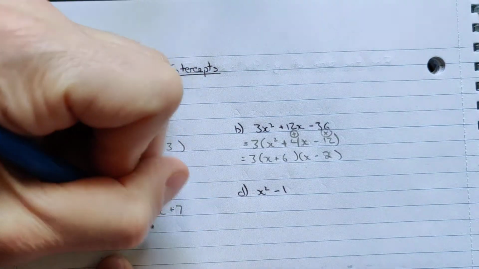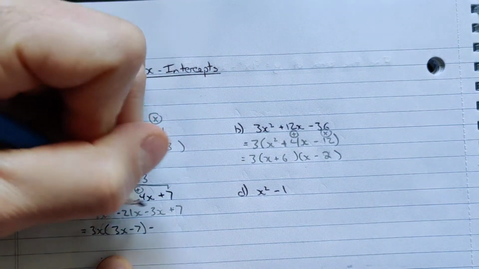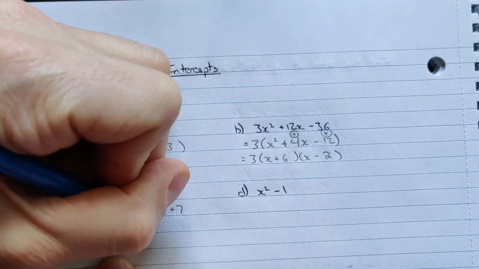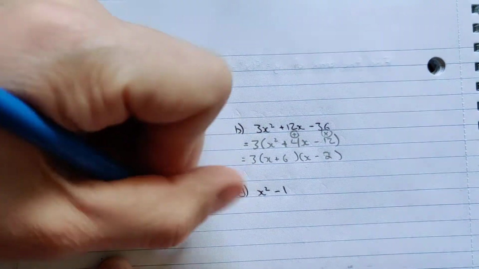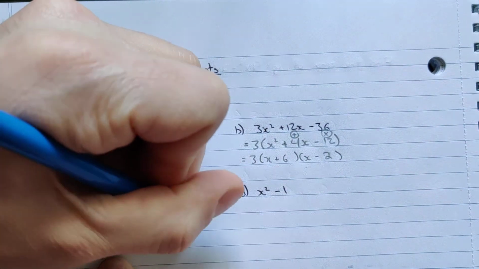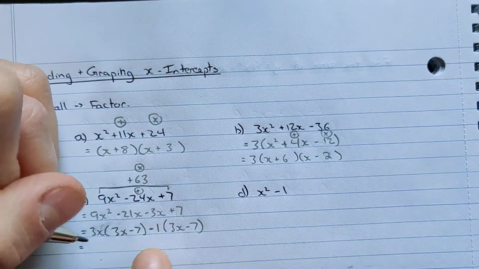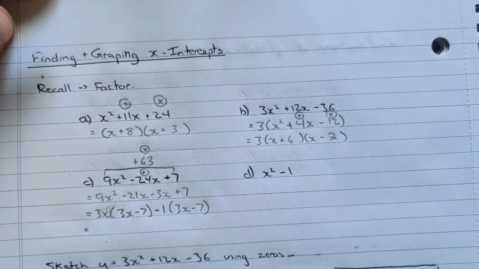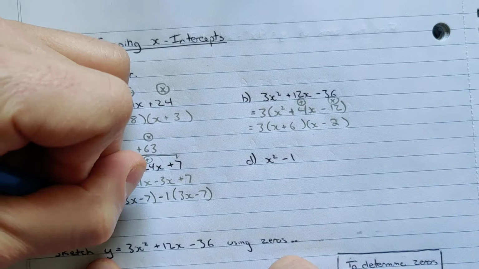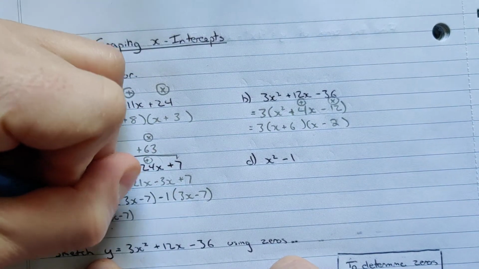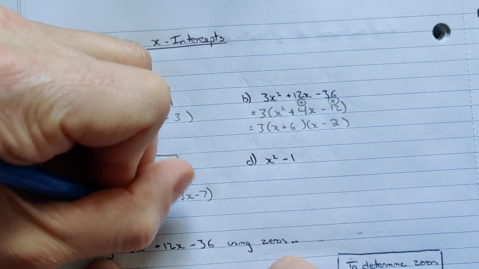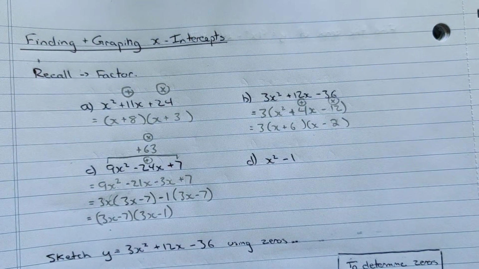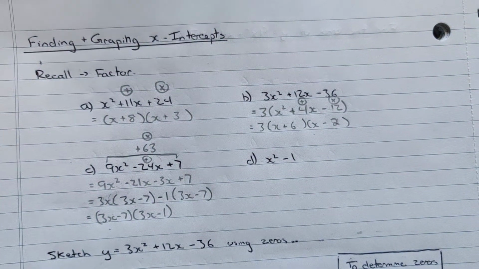Using the middle sign there, negative, the only common factor is 1. So I'm factoring out a negative 1, and I'm left with 3x minus 7 as well. That leaves a common factor of 3x minus 7. When I factor that out, remaining is 3x minus 1. So that there is factored now.